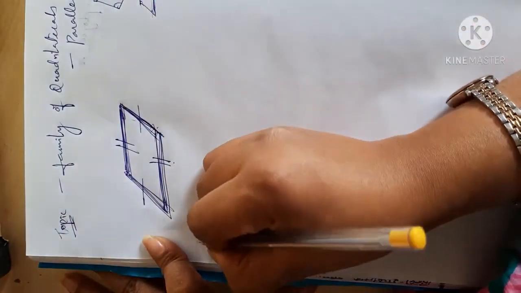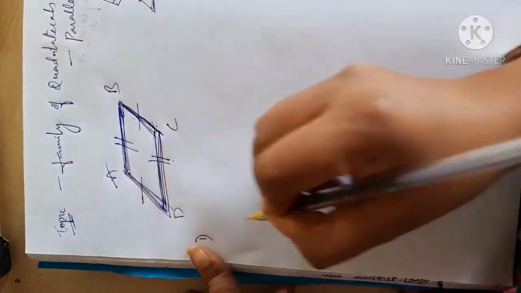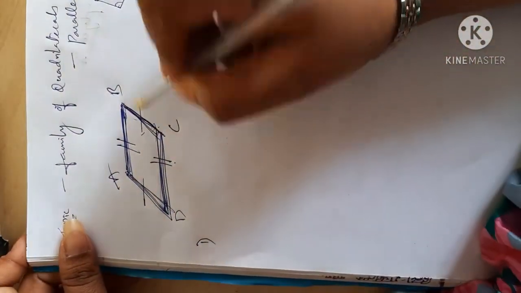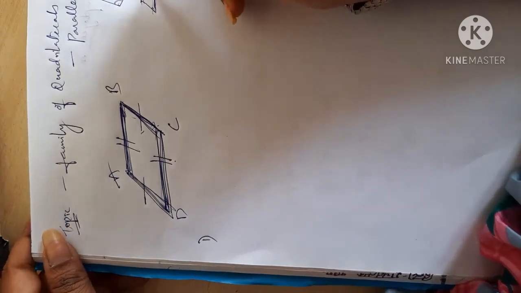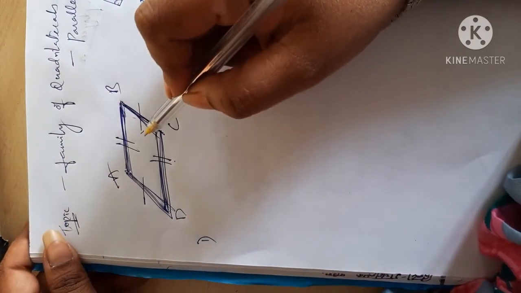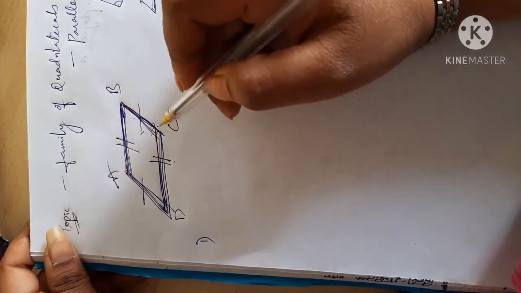The properties of parallelogram ABCD: whatever properties a quadrilateral or a trapezium has, the same properties the parallelogram also follows, plus extra properties.